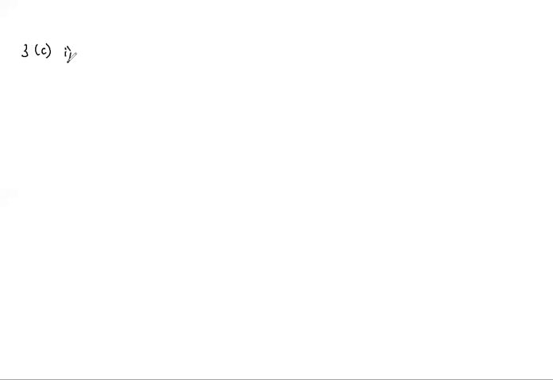Solve the following inequalities. 5 over x minus 2 greater than 2 over x plus 1. The first thing you do here is this. You don't cross multiply at this point. Get the common denominator.